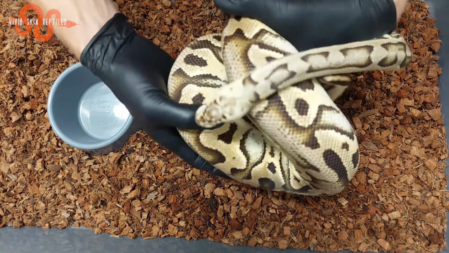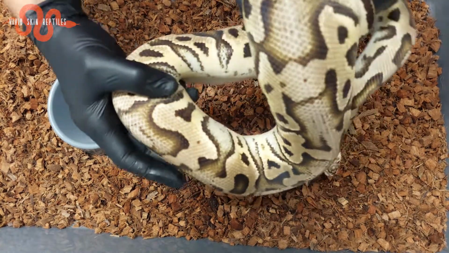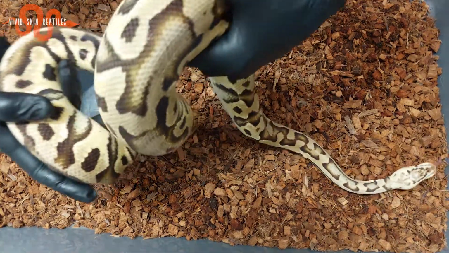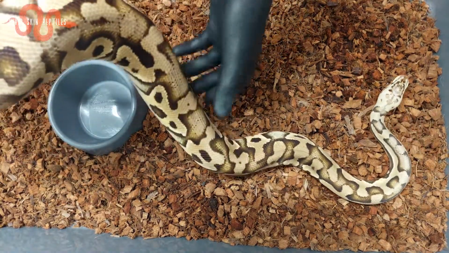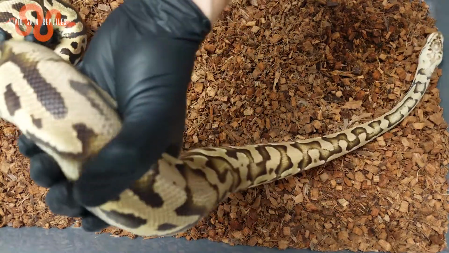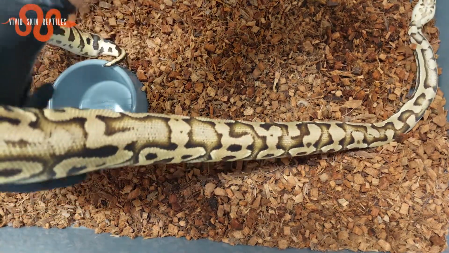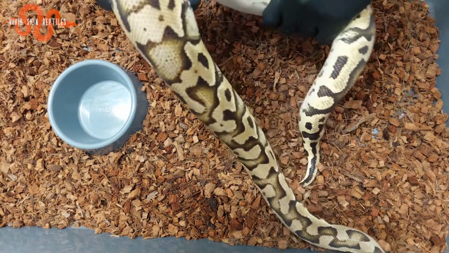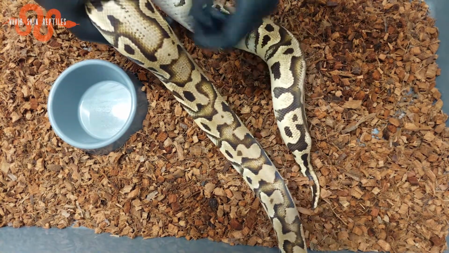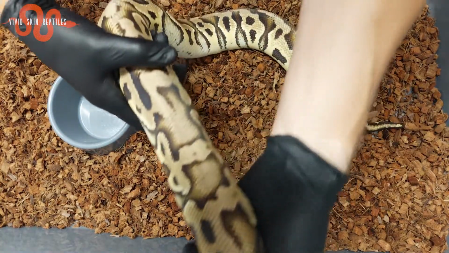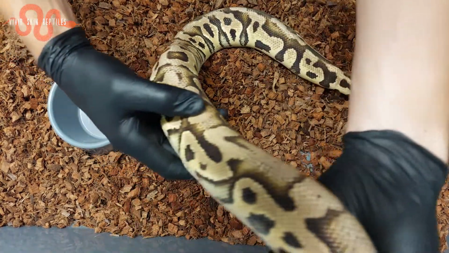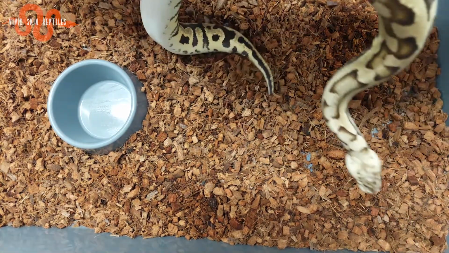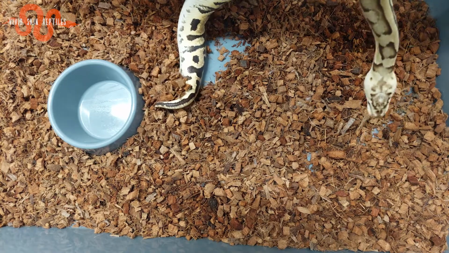Okay guys, so this is a pastel vanilla krypton. She's a breeder female. She's laid a clutch this year, 7 eggs, no slugs. But this is a typical krypton or cryptic. You get a lot of this banding and this almost extra blushing. Sorry, she's really flighty. The other thing you get is this neck striping.